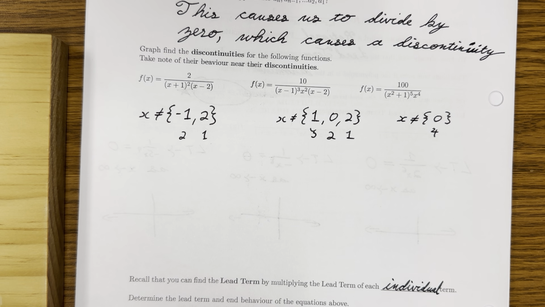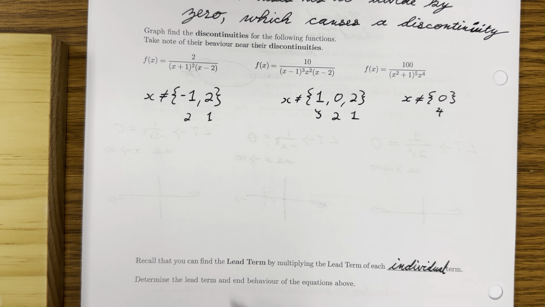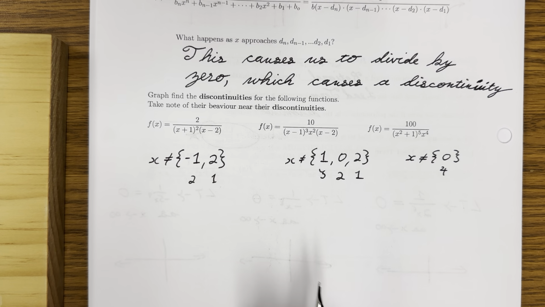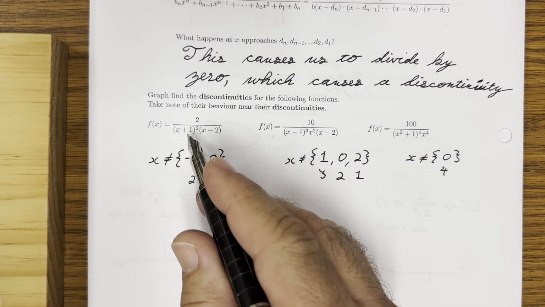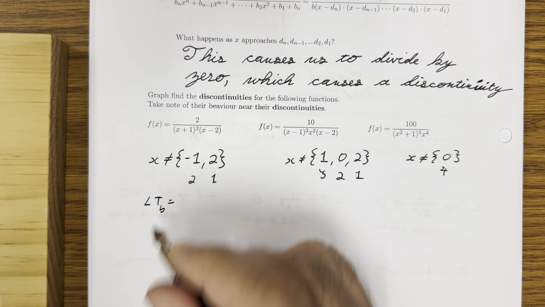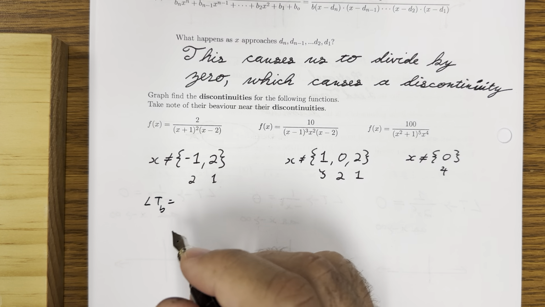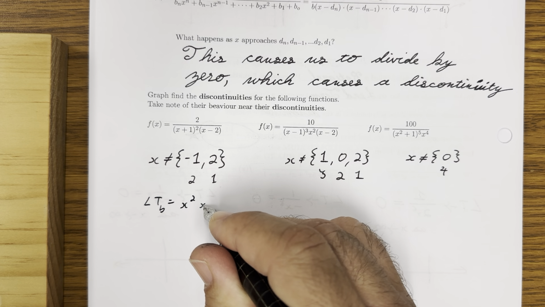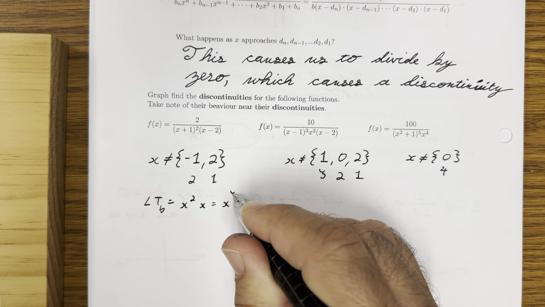And now we're going to determine the lead term and end behavior of the equations above. All right, so coming back to here, lead term of the bottom, B for bottom, is x squared times x. So the lead term of the bottom is x cubed.